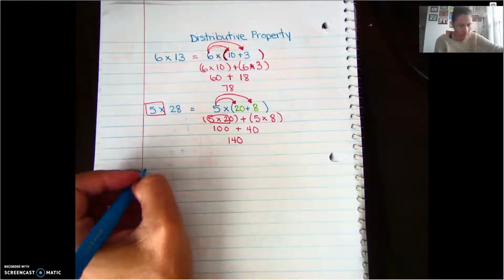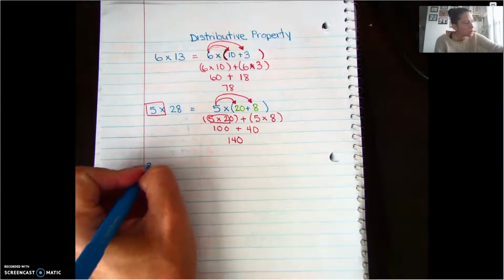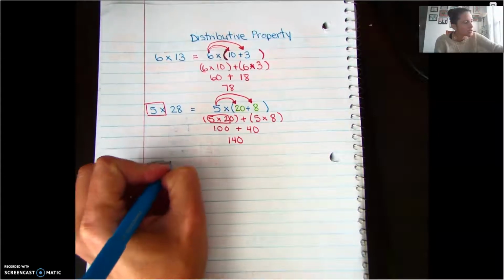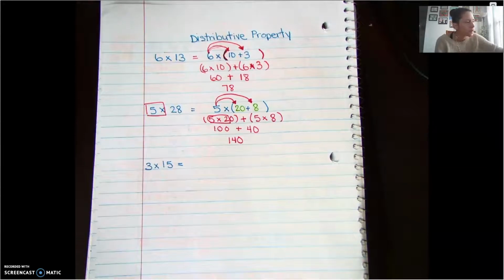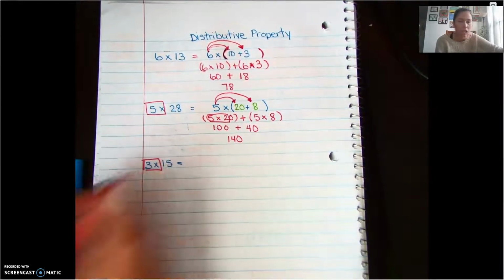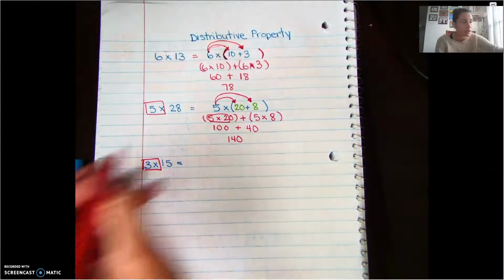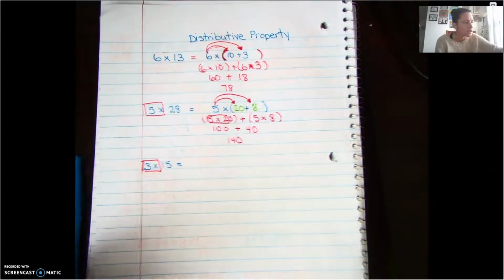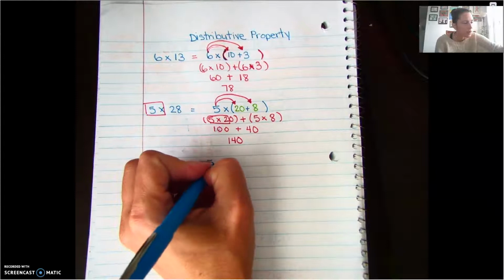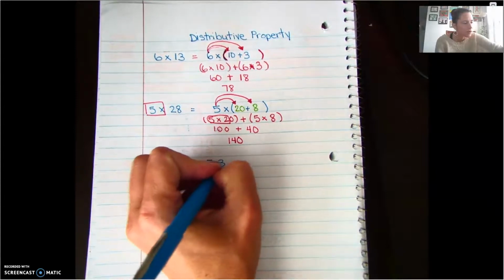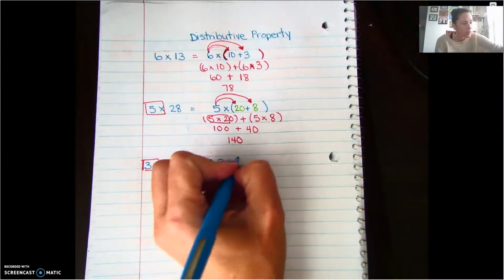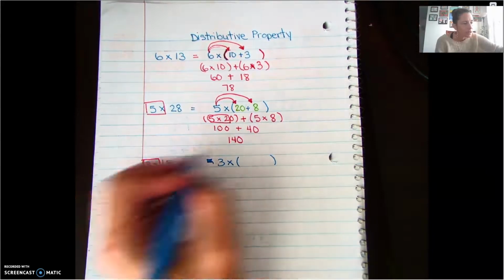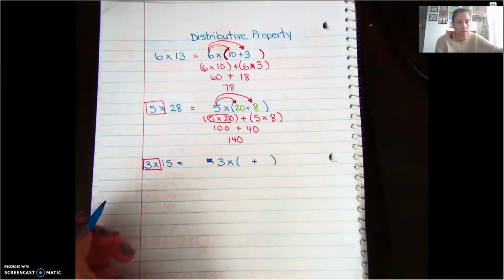Let's go ahead and do 3 times 15. Okay, so this part on the outside, the 3 times, like 3 groups, is what we're going to put on the outside of our distributive property. Oops, not a 5, a 3. Okay, then I do my parentheses, and I'm going to put my expanded form in the middle.